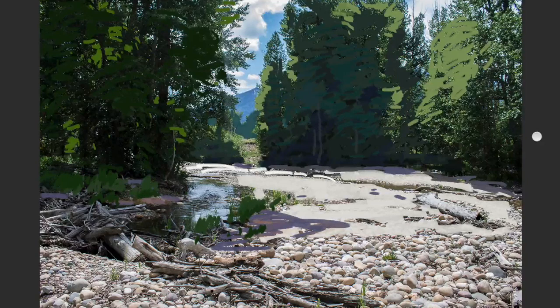The other would be to just use a black and white photo instead of a color, and kind of see what you know about color. Using temperature, again, to push things back, and warmer temperature to pull things forward.